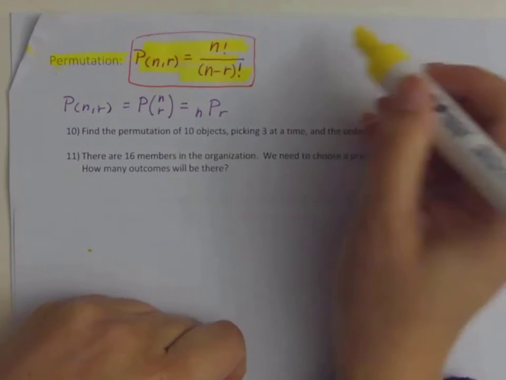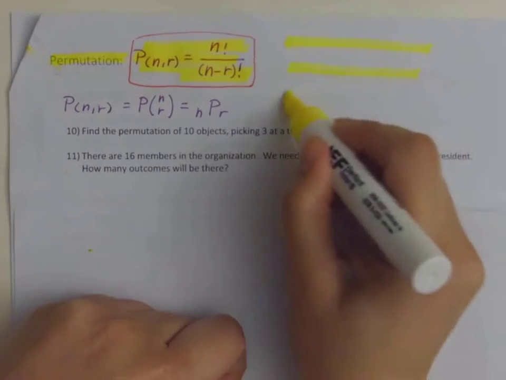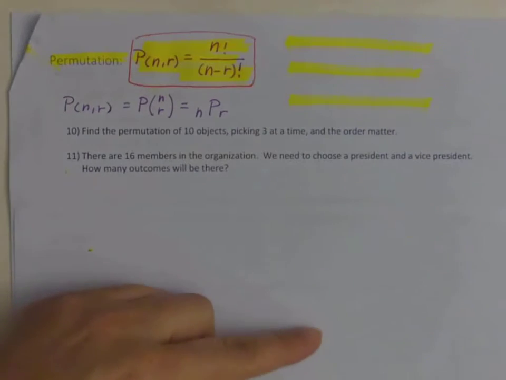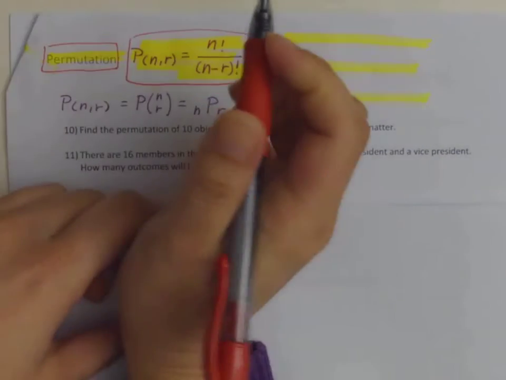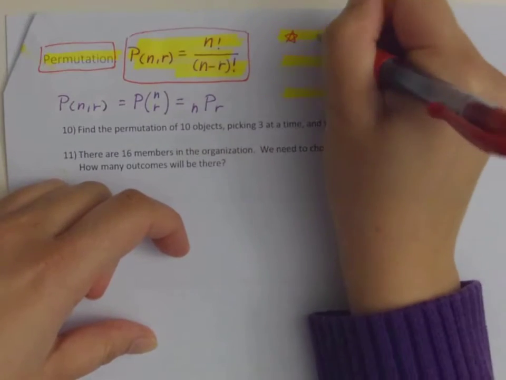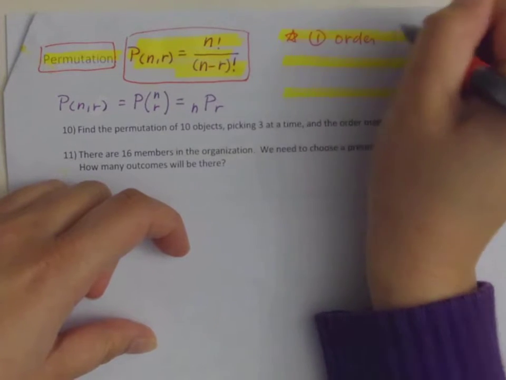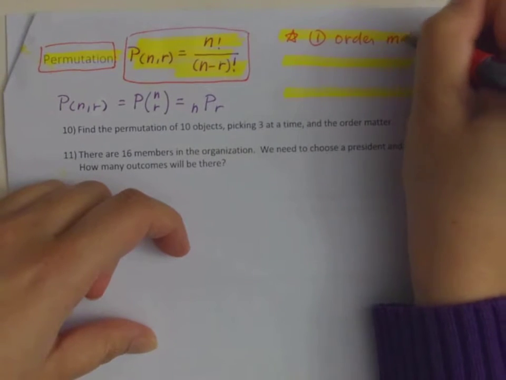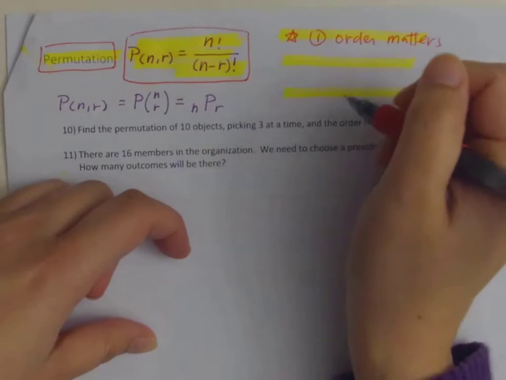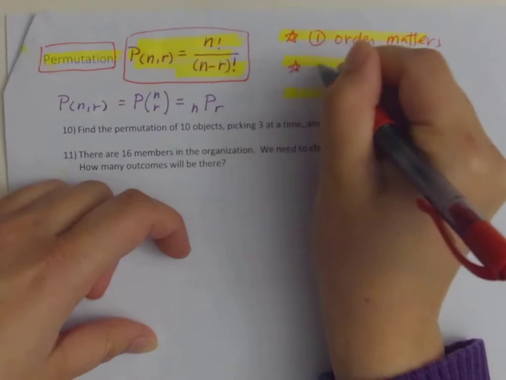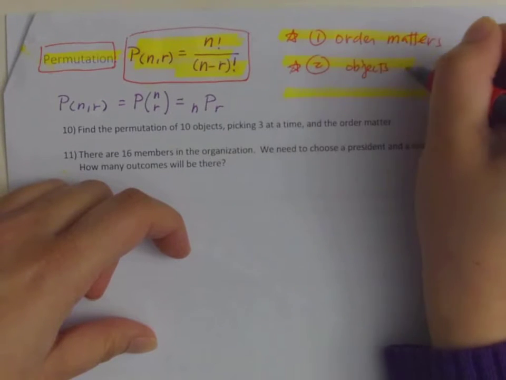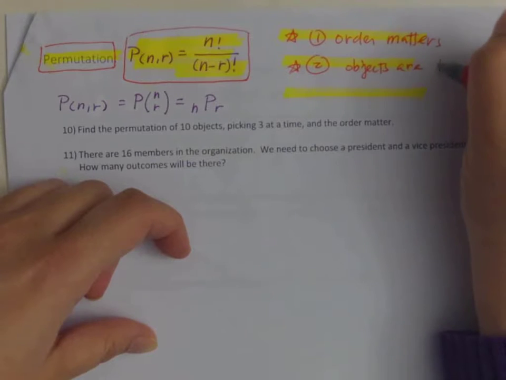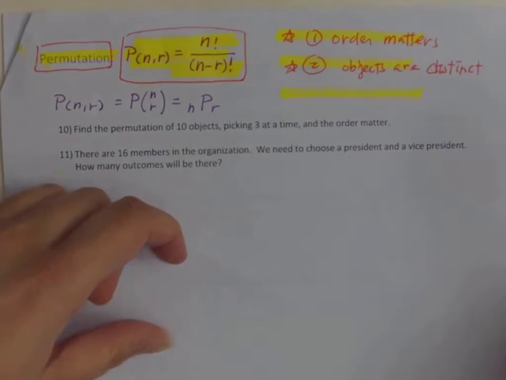For this one, there are a few things you have to pay attention to. For permutations, make sure the order does matter, and each object is distinct. So there are different types of things.